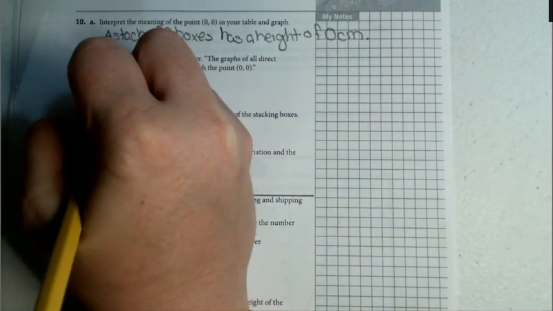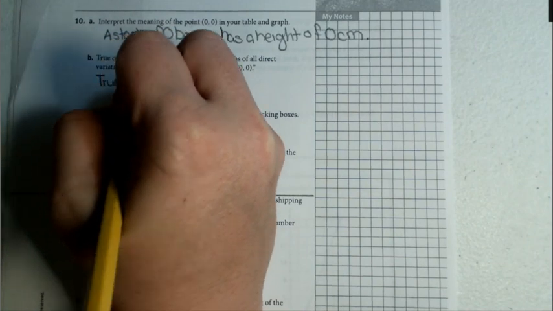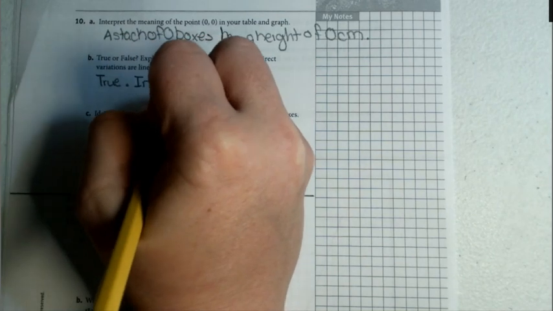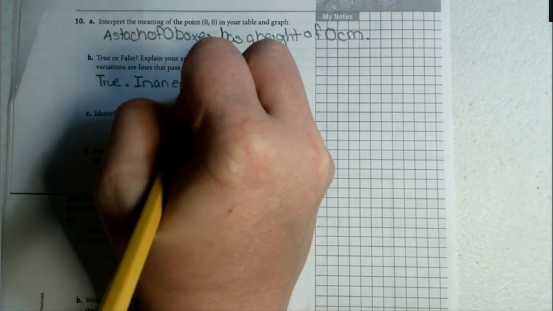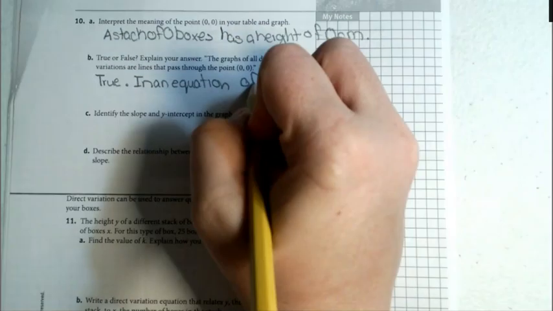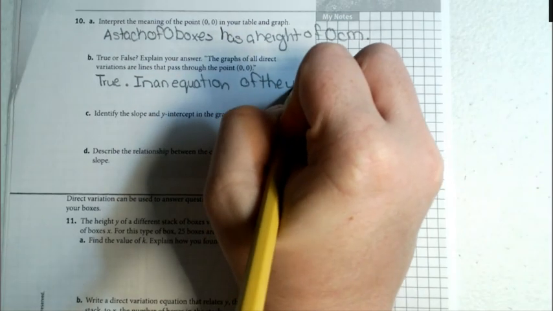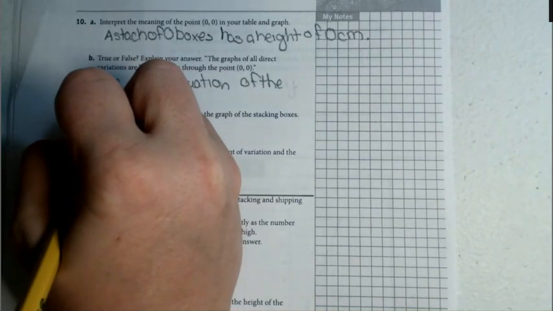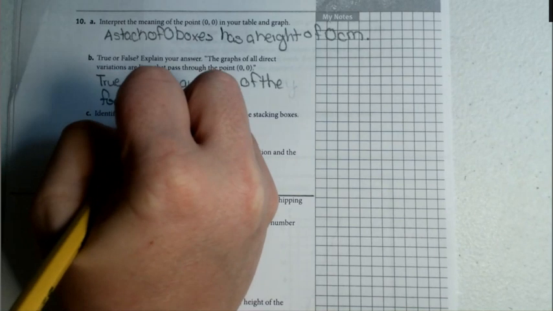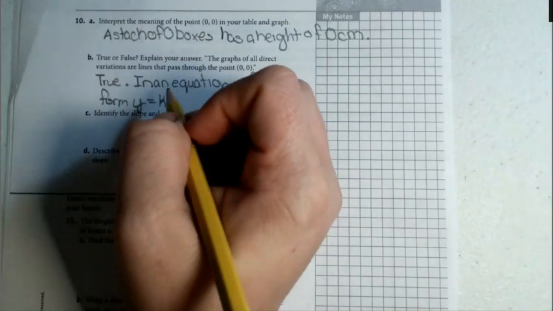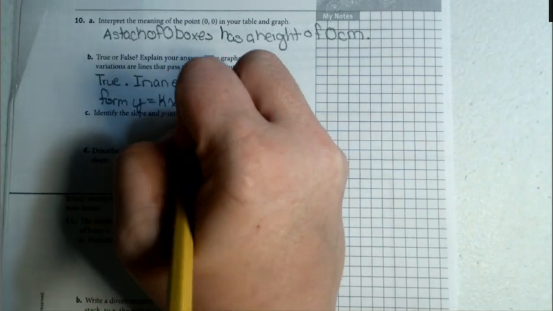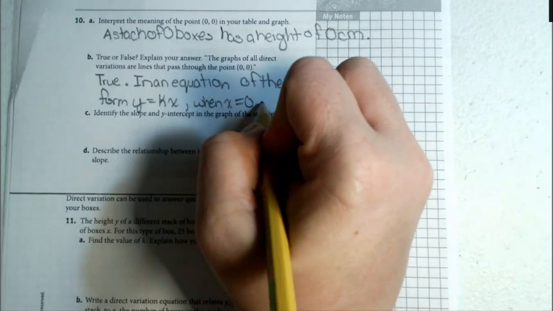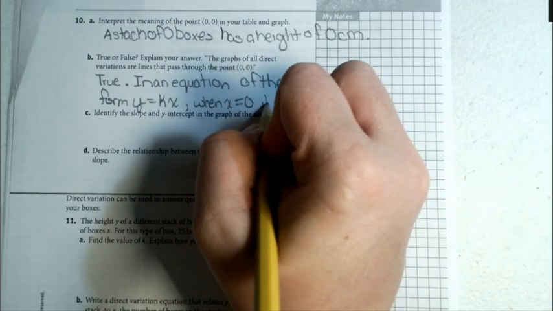Okay, this would be true. In an equation of the form, oops, should have said form there, y equals kx, when x is 0, then y equals 0.